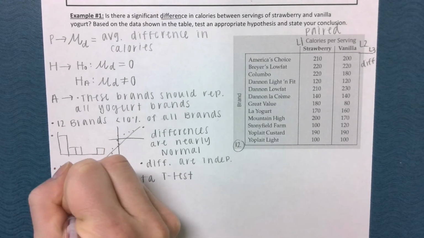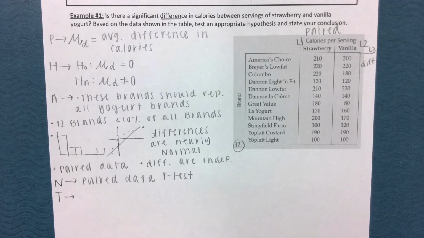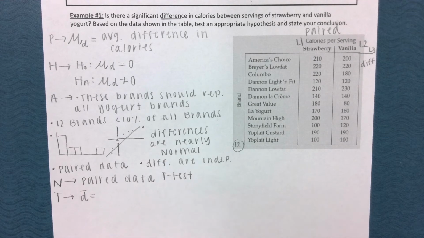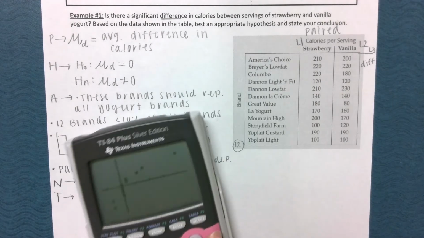Okay, t, I'm looking at the test statistic. So this would be my d bar, the average of those differences. I haven't calculated any of those statistics yet, so I'm going to go ahead and do that next on my calculator.